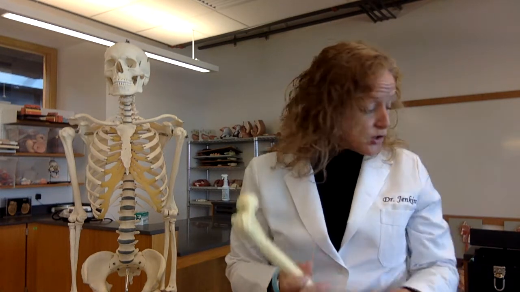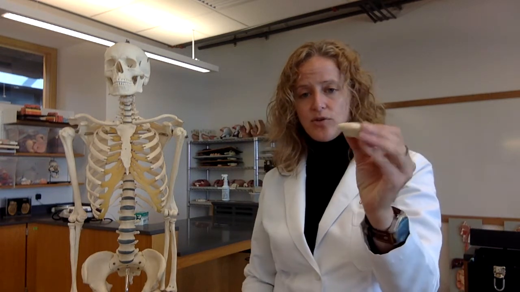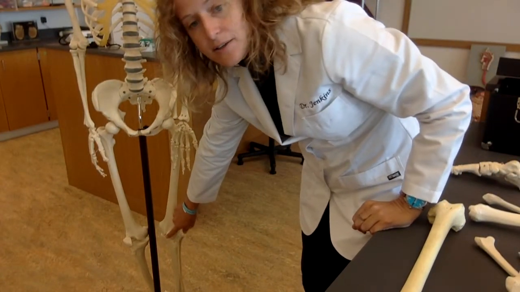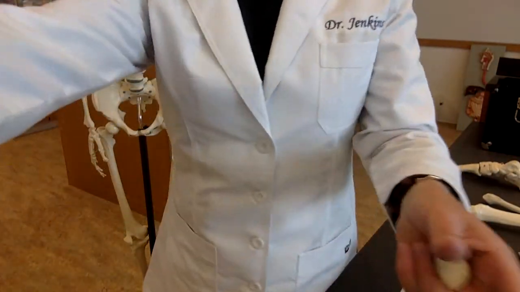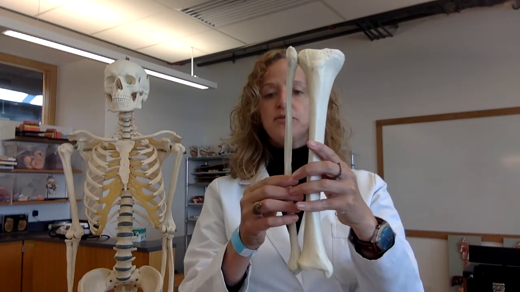All right. No one's going to miss patella. It is a kneecap. I could ask you as the individual bone, or I could ask you on the skeleton. Right, the patella is right here. See it over here. Please don't say kneecap because you won't get it correct. Say patella. Then we have the two lower leg bones, the tibia and the fibula.